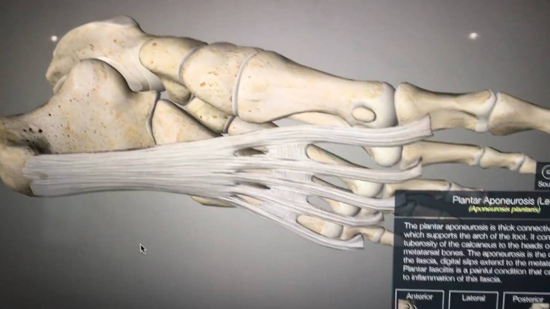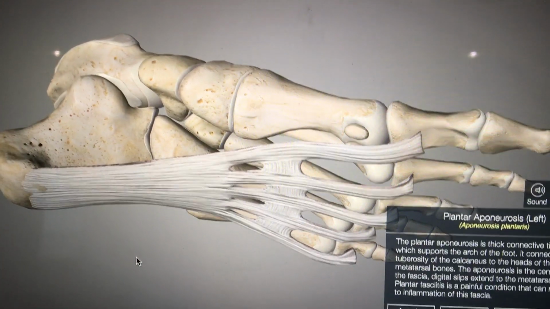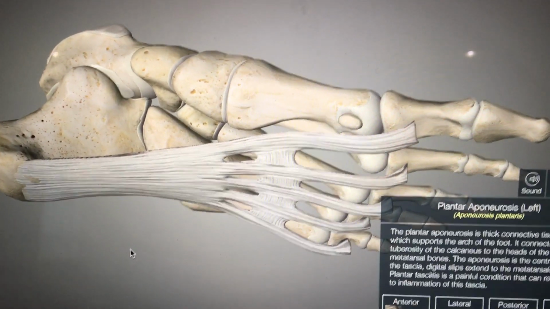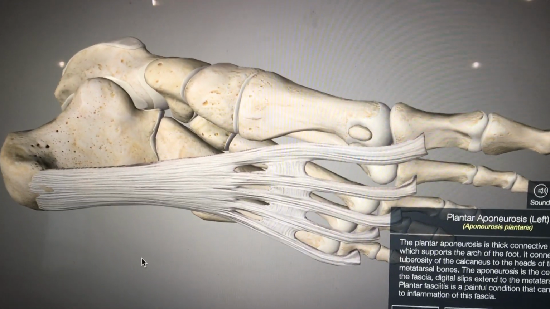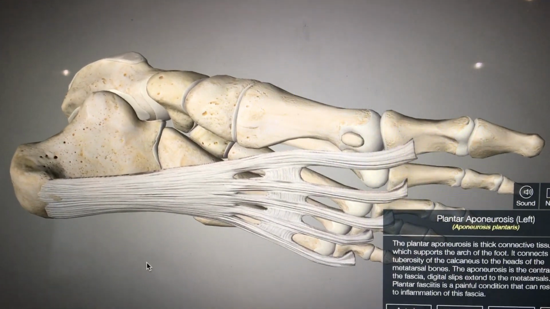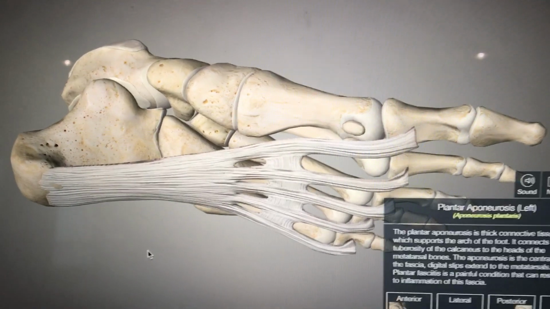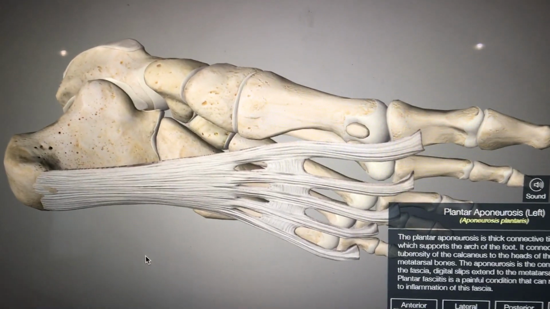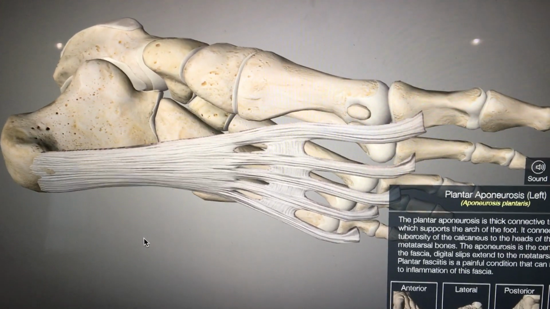So anyway, the plantar fascia is a ligament, which means it connects from bone to bone. It adds support to the arch of your foot and basically helps maintain that position. And basically what happens when we step or walk, it will spring up and down in a normal person without any issues.